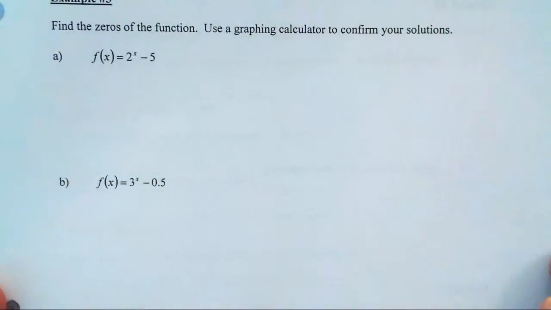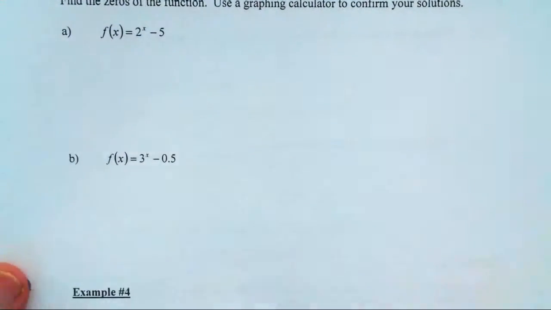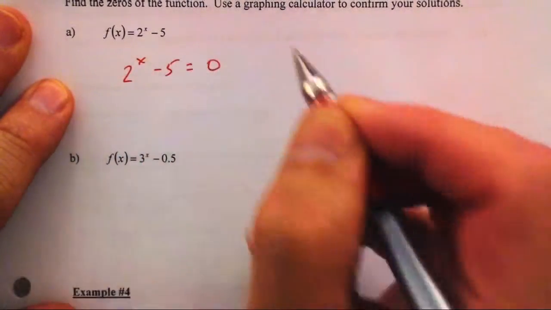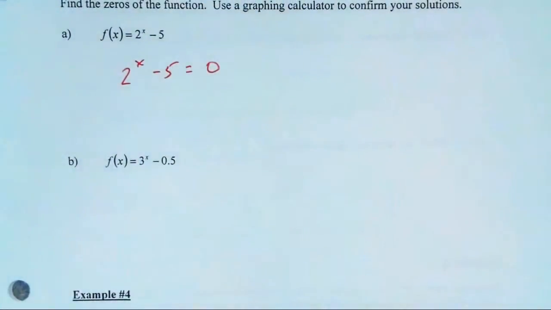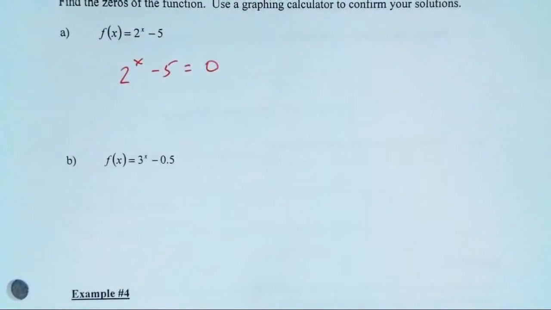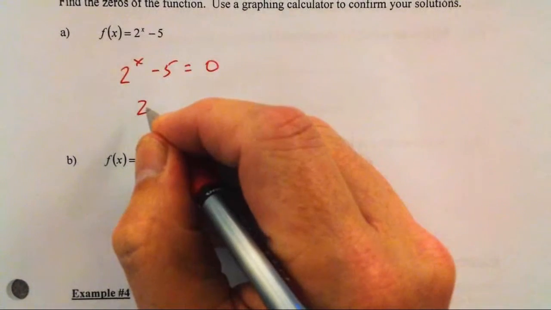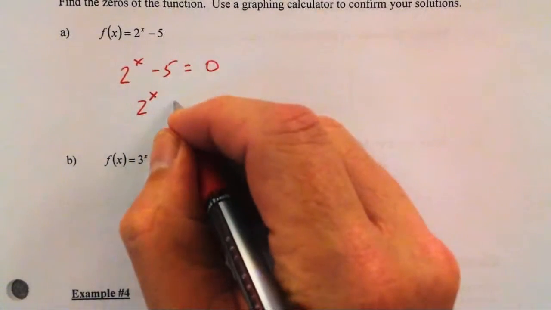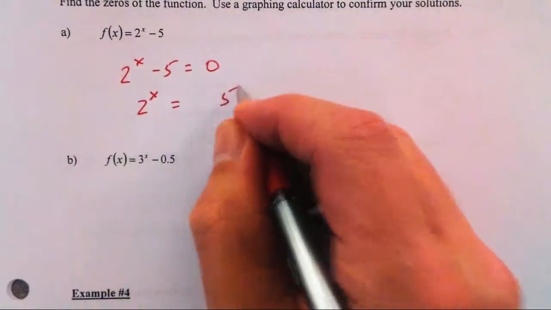Find the zeros of the function. Zeros of the function just means 2 to the x minus 5. When does it equal 0? It doesn't mean put 0 in for x. It means when is the function, when is f 0? Simple. Is that all right? 2 to the x equals 5.